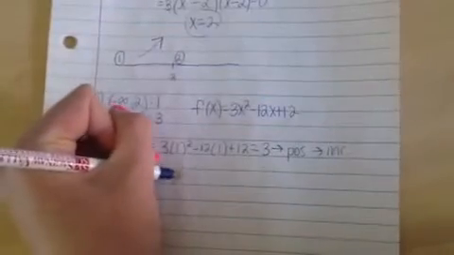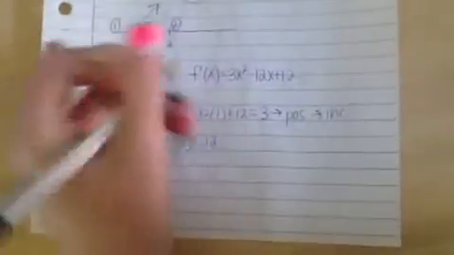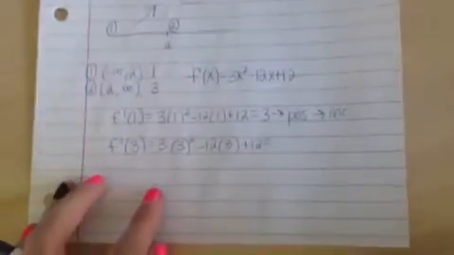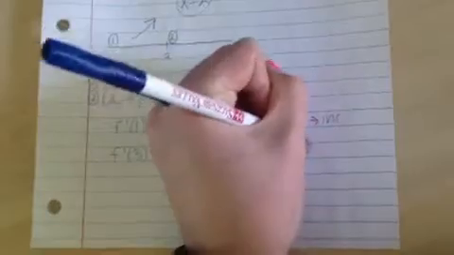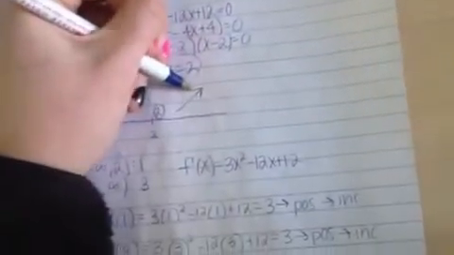Plus 12. And this one also equals 3. Which is also positive, which means this is also increasing. So up here again, we can draw another up arrow.